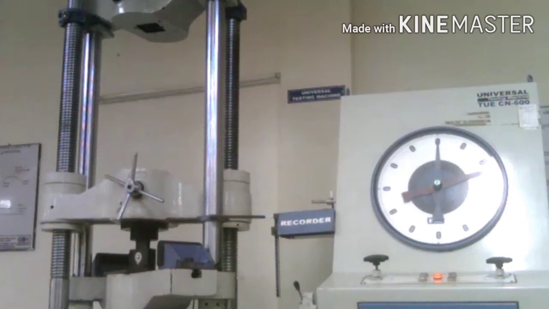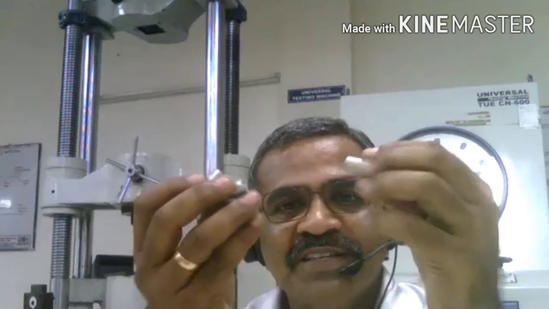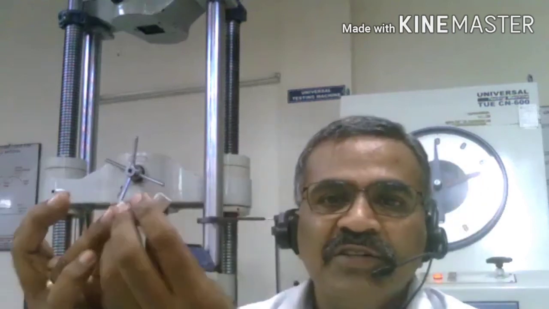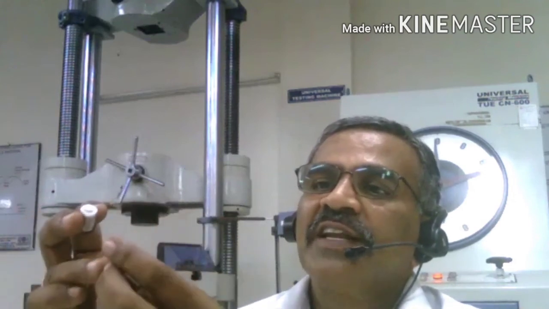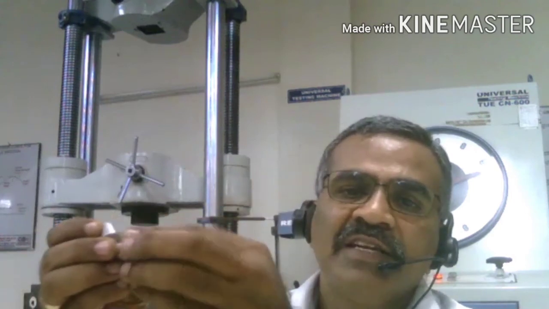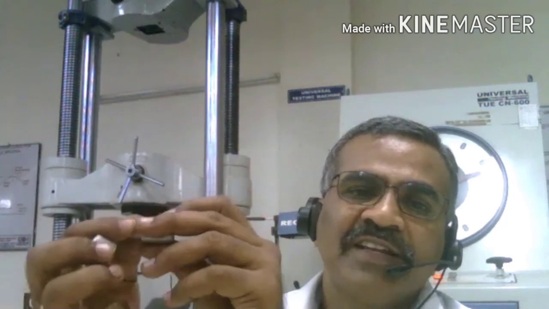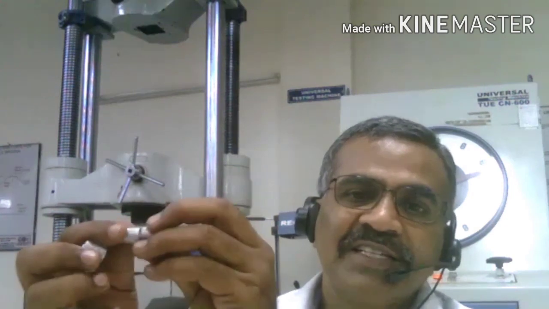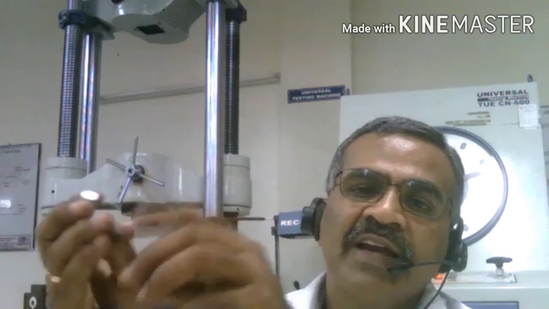That's the maximum load. Now, say this is a workpiece. It failed into 3 pieces, so here there are 2 failures. Initially the specimen was like this. Here one shear failure, here also one shear failure. So it is called double shear failure. If you want to find the area, this is one area and this is another area.